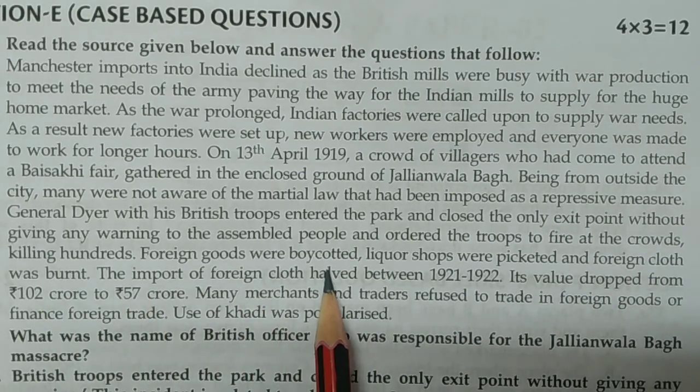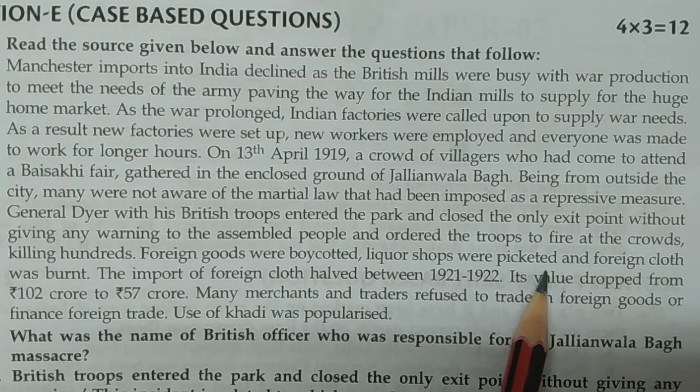Foreign goods were boycotted, liquor shops were picketed, and foreign cloth was burned. The import of foreign cloth halved between 1921 and 1922. Its value dropped from rupees 102 crore to 57 crore only. Many merchants and traders refused to trade in foreign goods or finance foreign trade. Use of khadi was popularized.